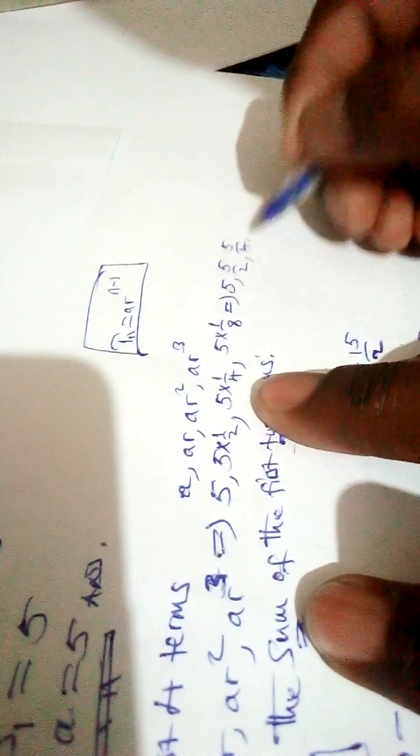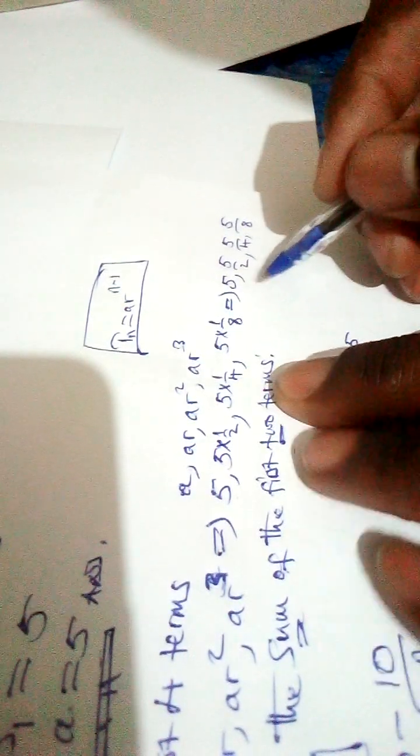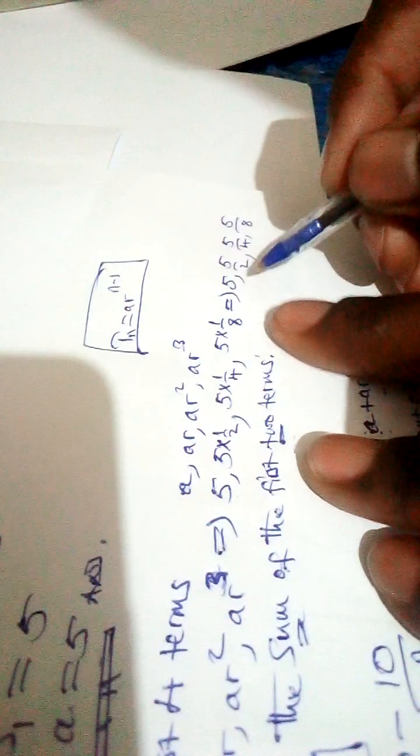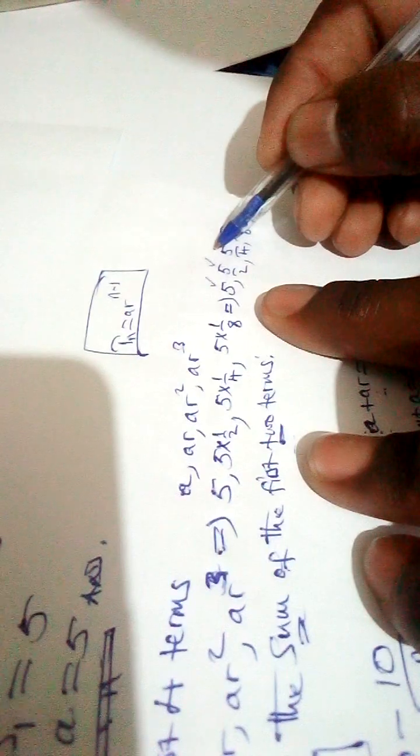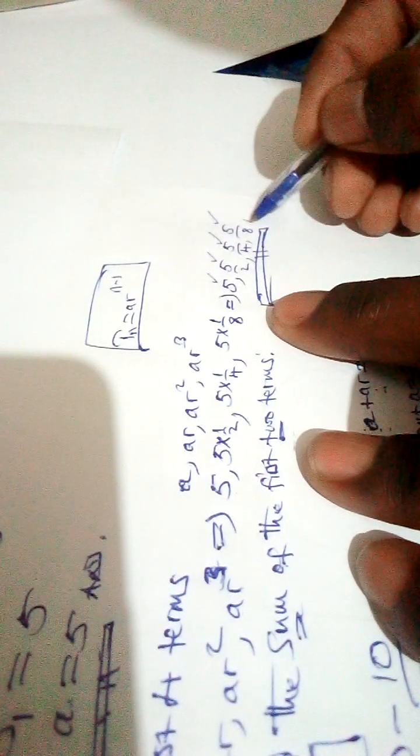And of course the last one, 5 times 1 over 8, this will be 5 eighths. Okay, and therefore the first 4 terms of a GP are 5, 5 over 2, 5 over 4 and 5 over 8, and this is a solution.